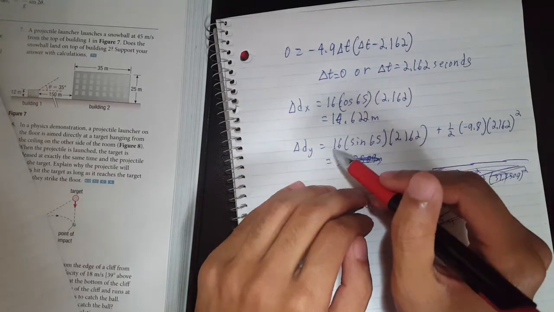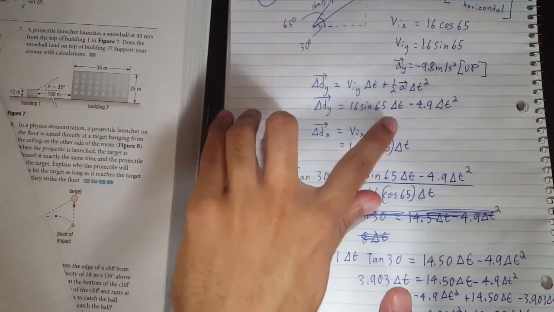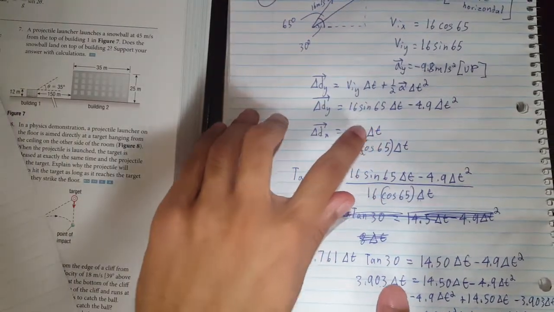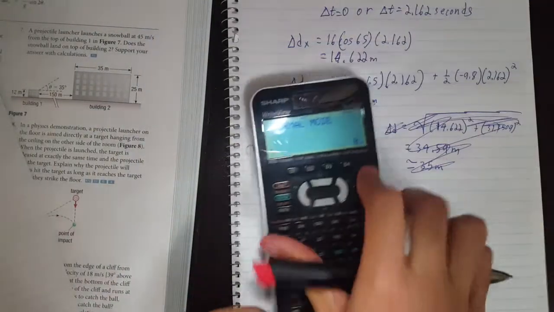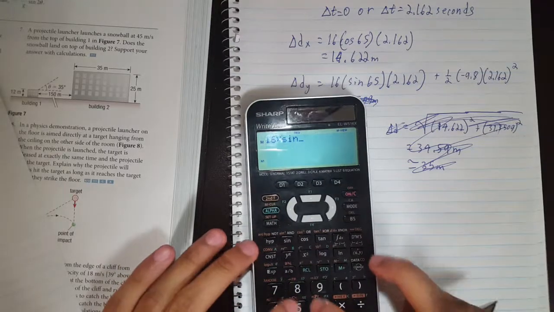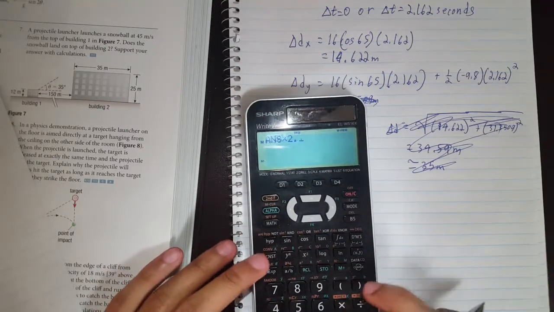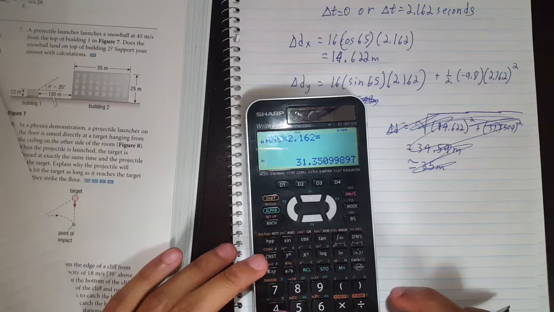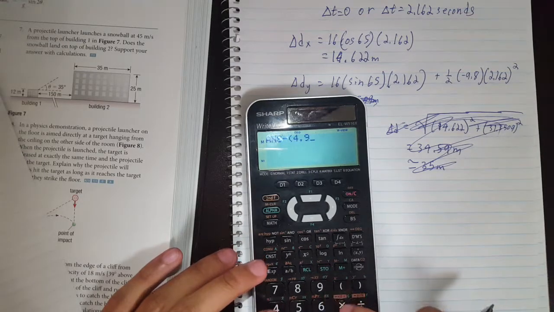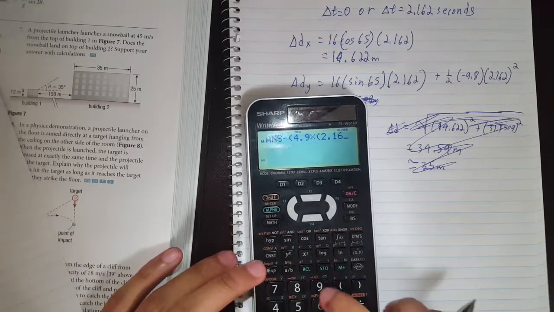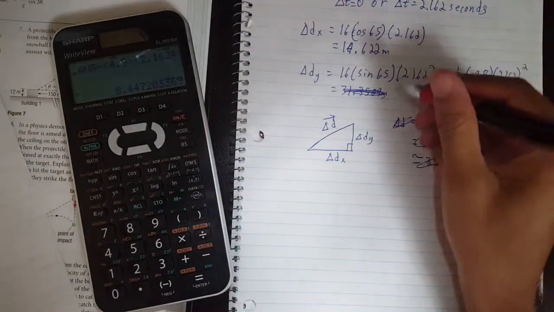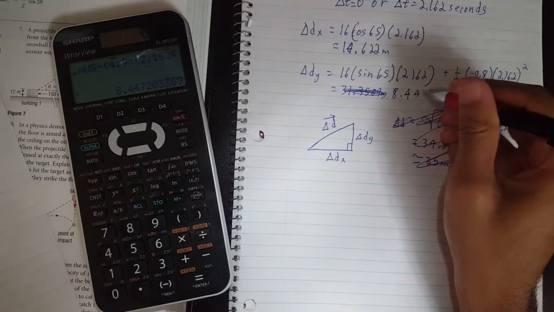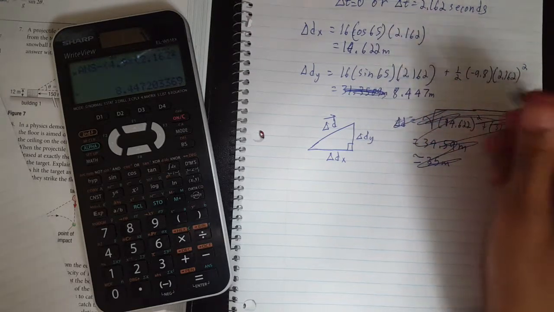Now I find the displacement in the y direction. I use the previous formula that I had here. 16 sine 65 times time minus 4.9 times time squared. And I end up getting 8.447 meters in the y direction.